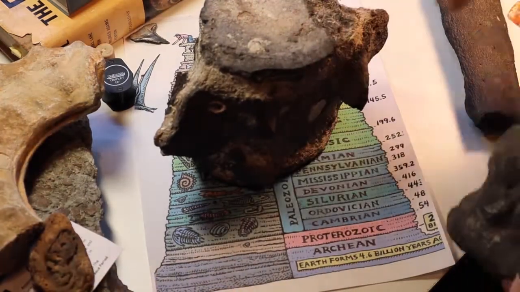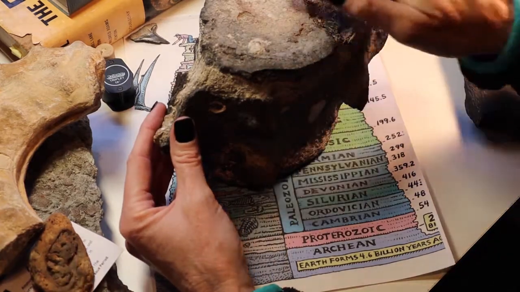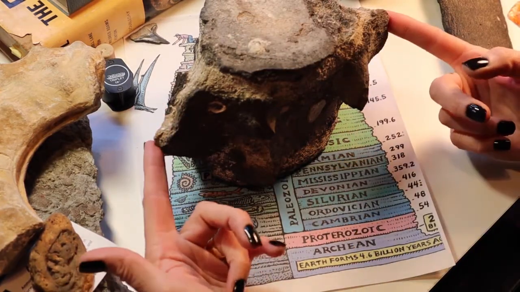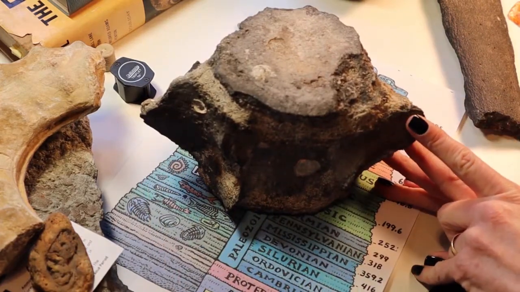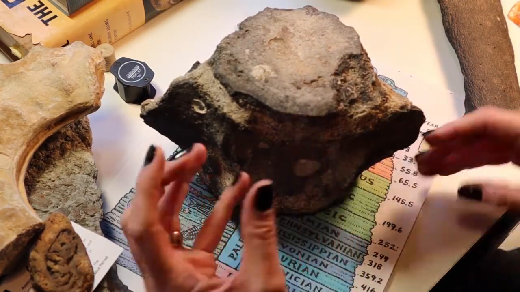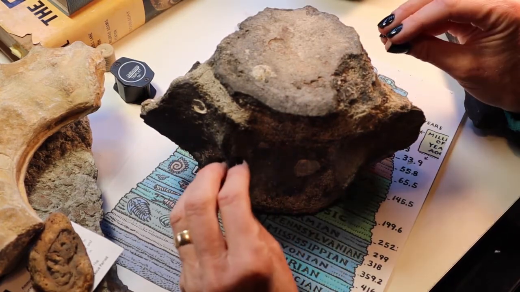This is actually the vertebrae of that same whale species, and again, you can see all of the details of the bone, and you can also see how, with that permineralization process, it has become very dark.